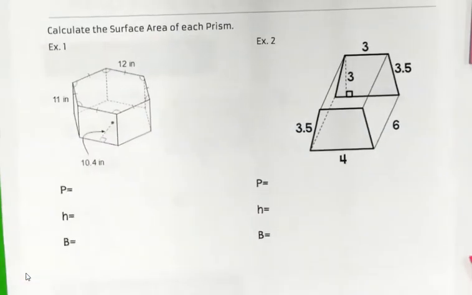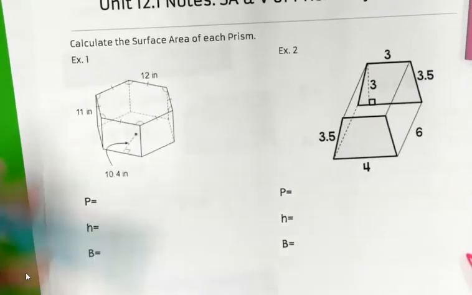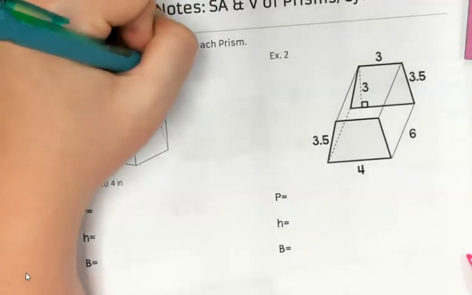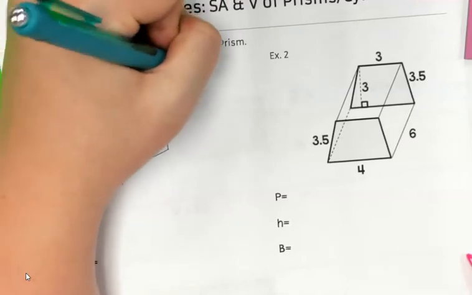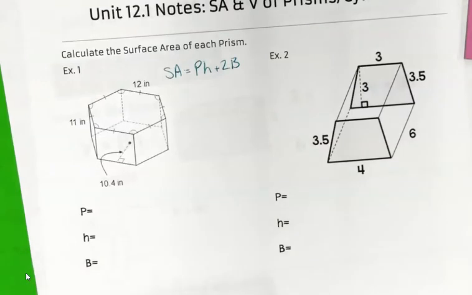Moving on to page 2. Let's do this thing. I've got my formula. Surface area equals perimeter times height plus 2B. And I need to highlight my bases.